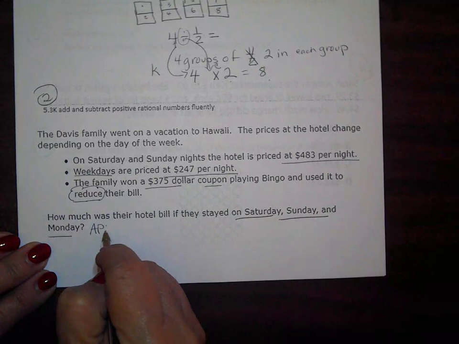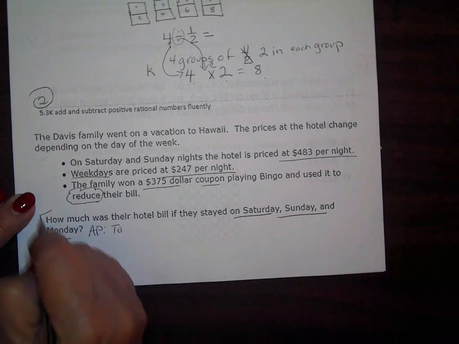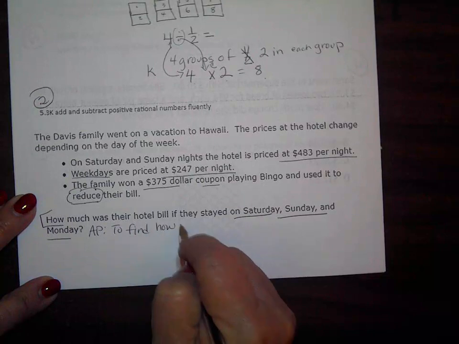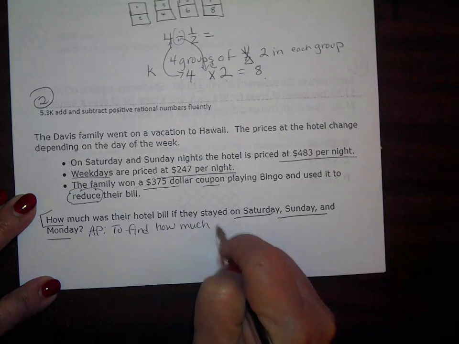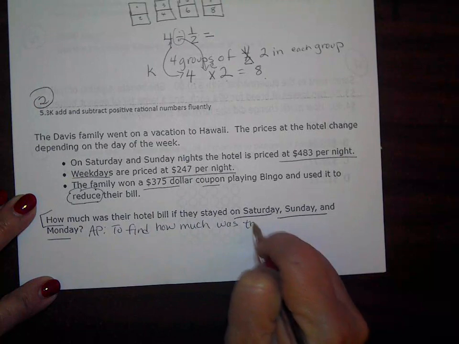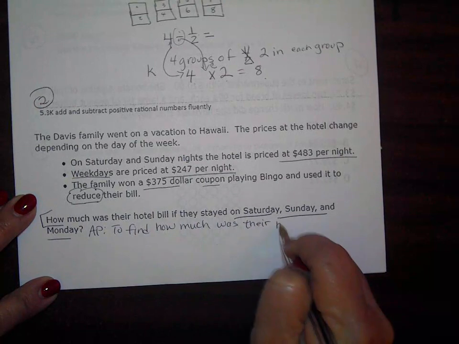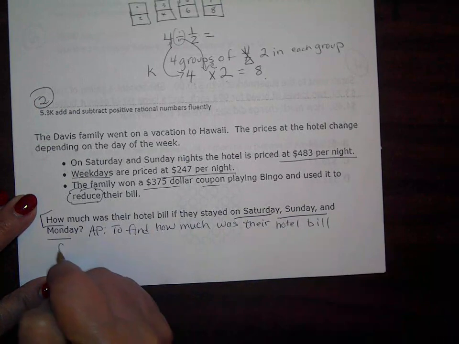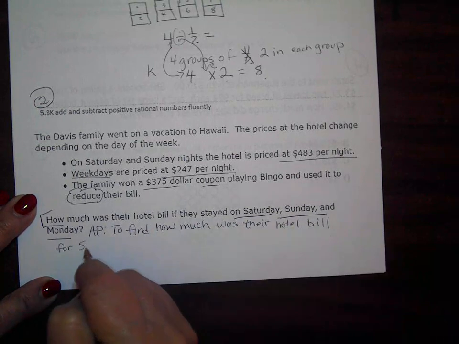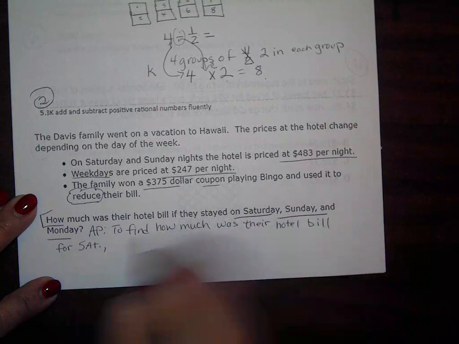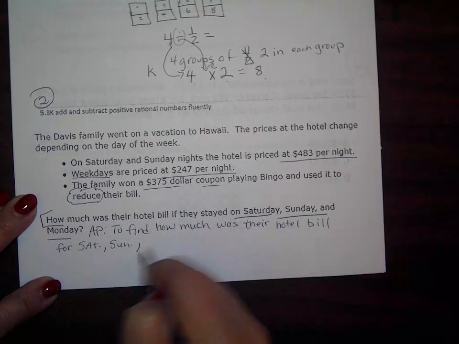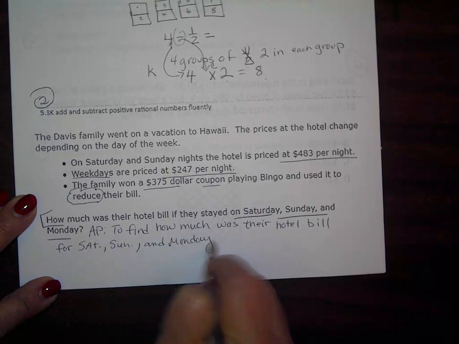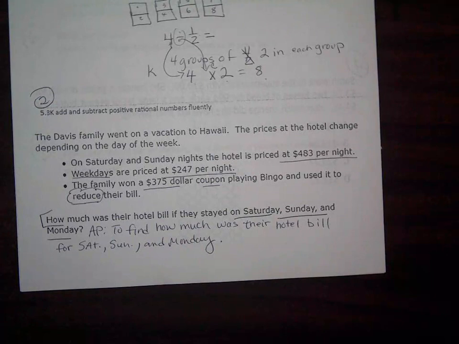My author's purpose: to find how much was their hotel bill for Saturday, Sunday, and Monday. I wrote those down so that I can make sure I write down my information.